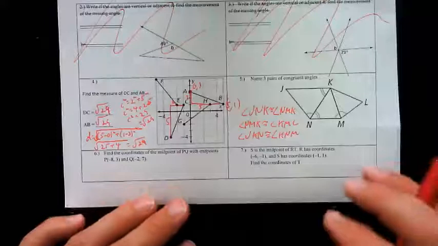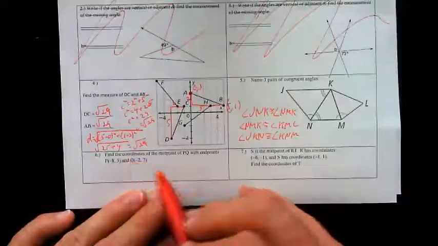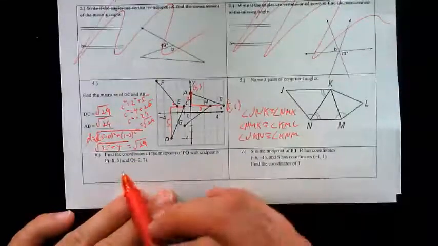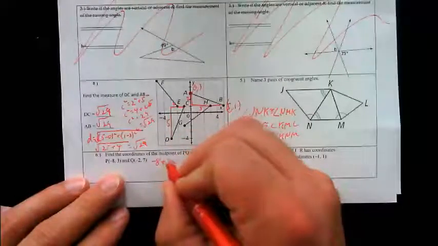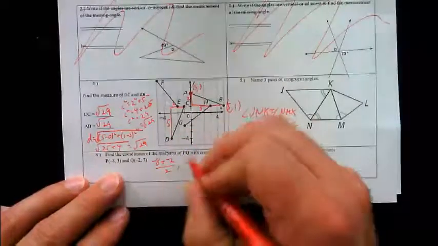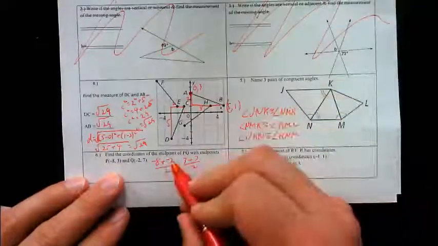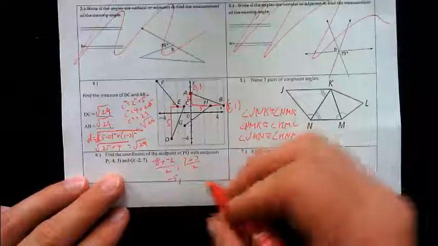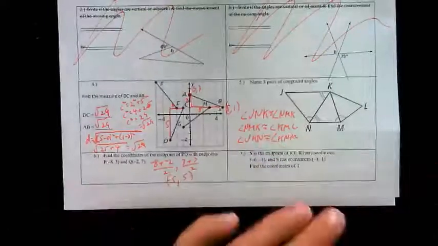Find the coordinates of the midpoint of PQ. You also have to do the same thing with segments on the test. Find the coordinates of the midpoint of PQ with endpoints at there. So, average: -8 plus -2 divided by 2, and 3 plus 7 divided by 2. That's -10, so that's -5. That's +10, so that's +5. That'll be our final point.